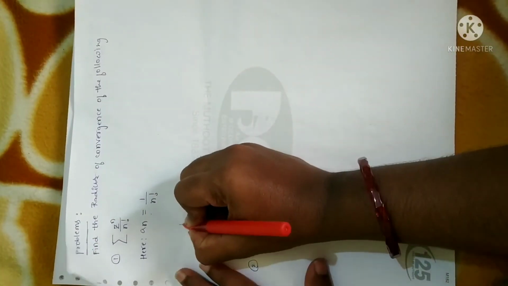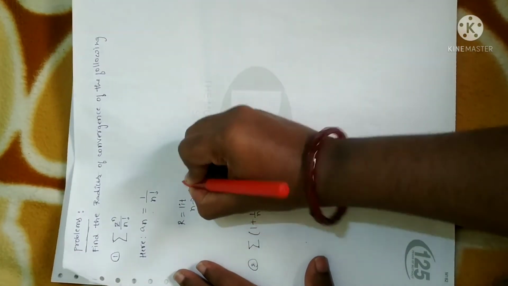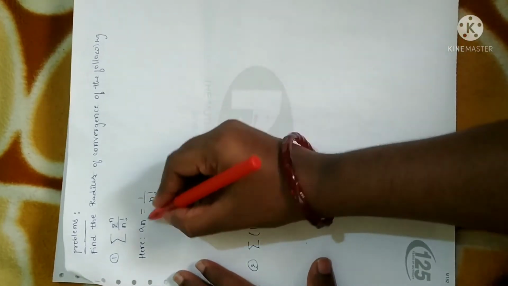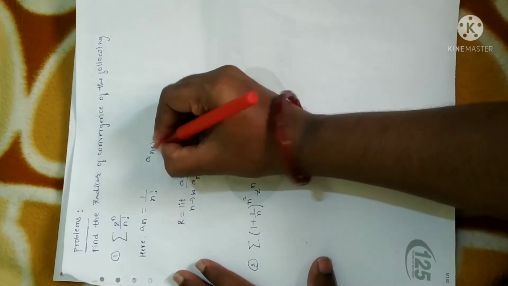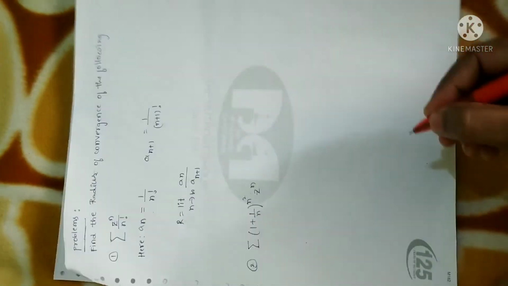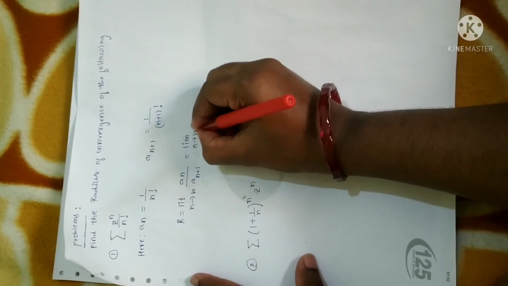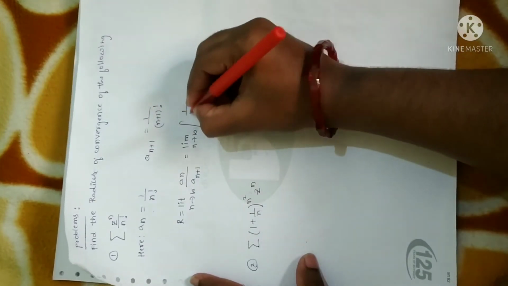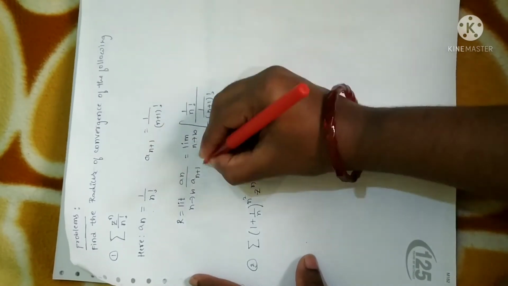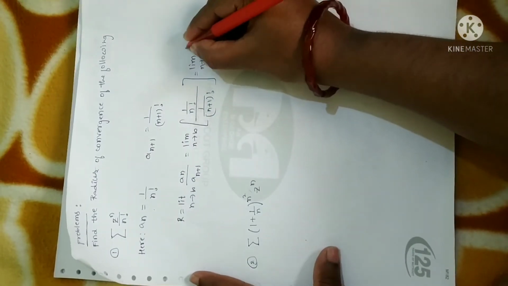The formula is given by r is equal to limit n tending to infinity of an divided by a suffix n plus 1. Anyhow, I have an here. Replace n with n plus 1, so you will get 1 divided by n plus 1 factorial. Fine. Now let me substitute. Limit n tending to infinity, an is 1 divided by n factorial, divided by 1 divided by n plus 1 factorial, which is the a n plus 1 value.